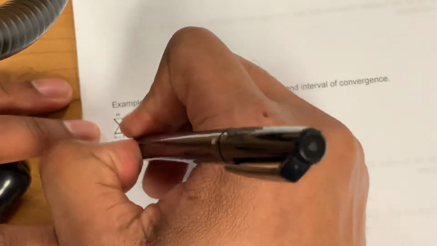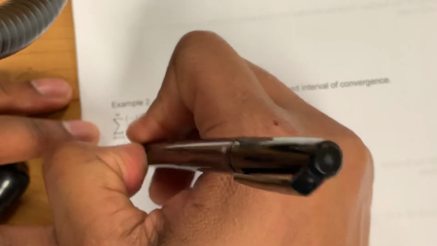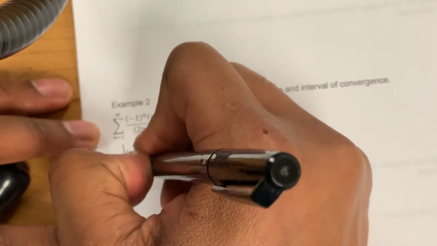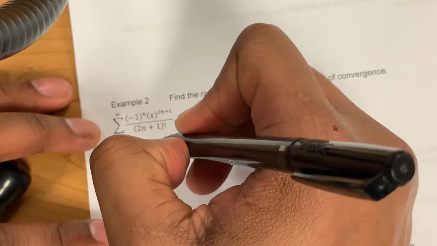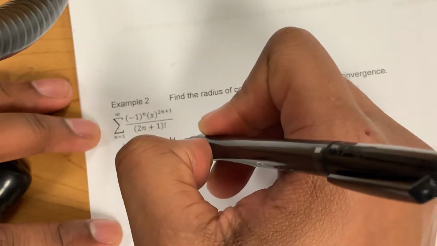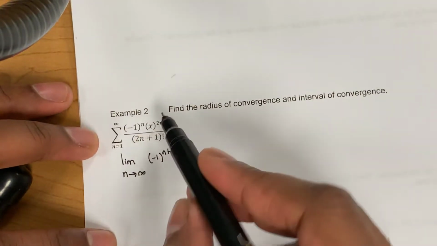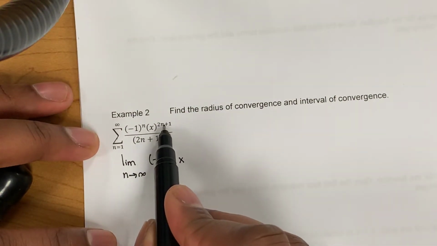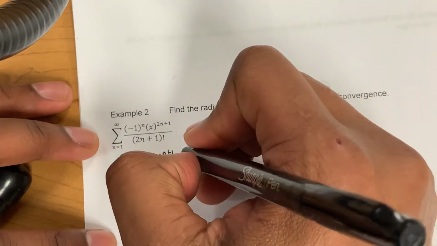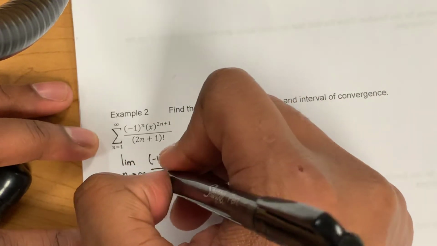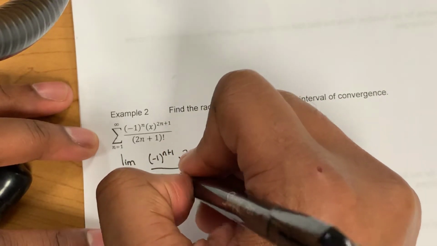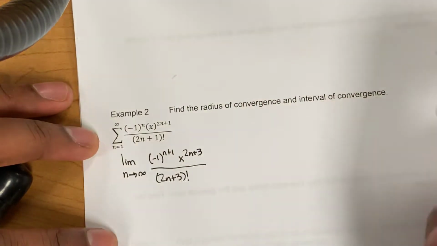The first thing that we check is the limit when n goes to infinity of -1 to the n plus 1 times x to the, if we substitute in n plus 1 for n, that's going to be 2n plus 2 plus 1, so 2n plus 3, divided by 2n plus 3 factorial.